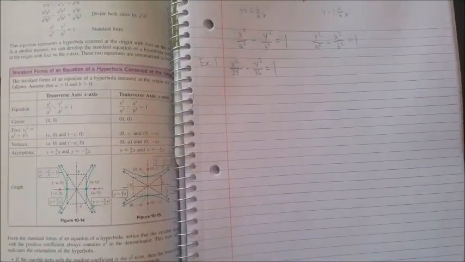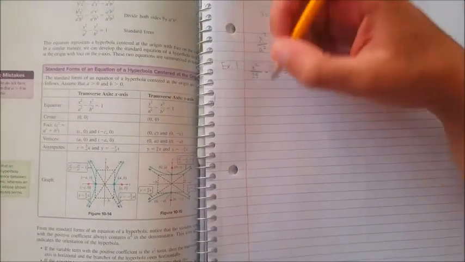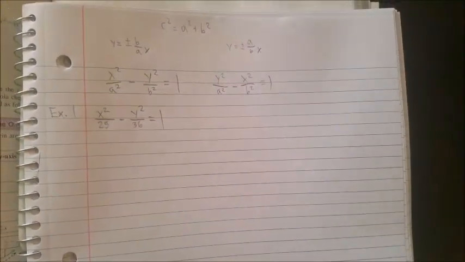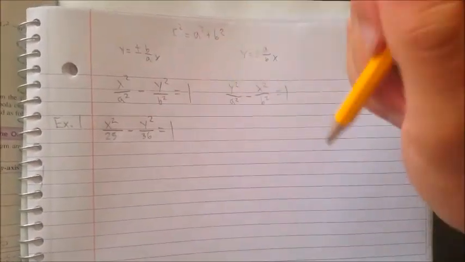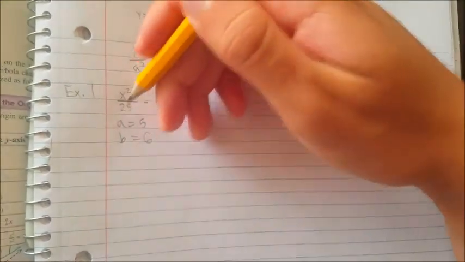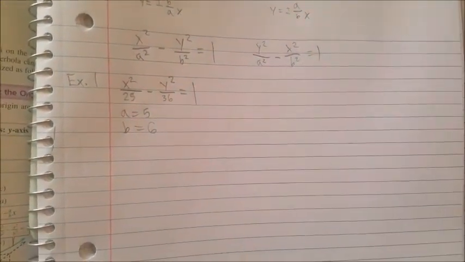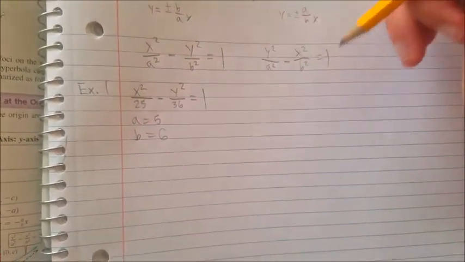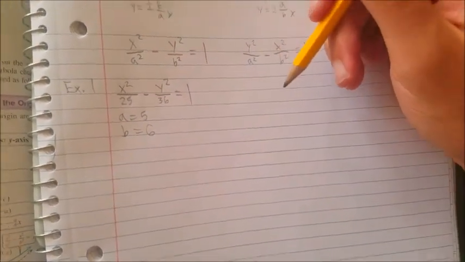And now we're going to look at 10.2, hyperbola examples. Using the information from the graph, from the equation, we can determine that A is equal to 5, and B is equal to 6. It doesn't matter that B is bigger than A, because in hyperbolas it does not matter because A always comes first regardless.